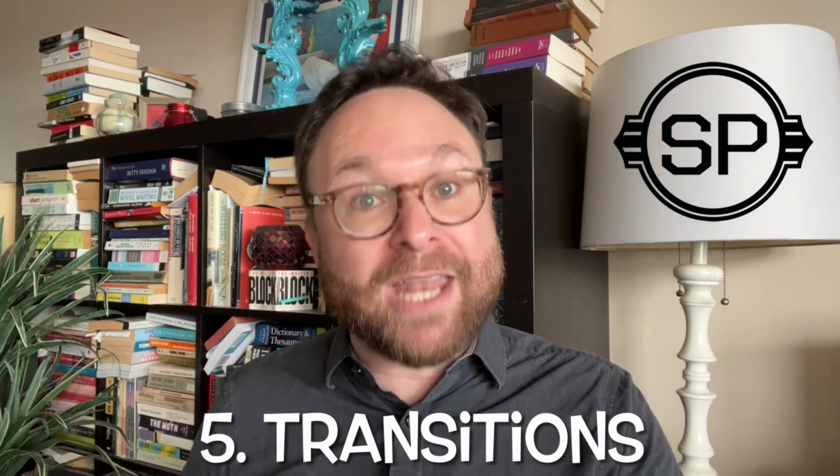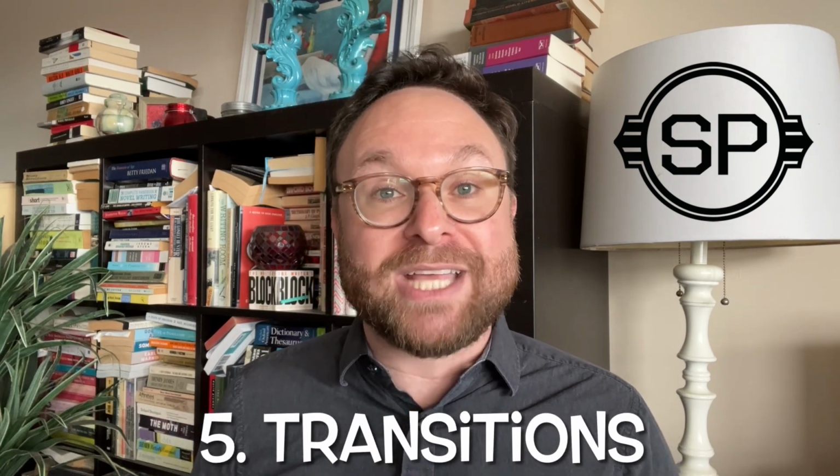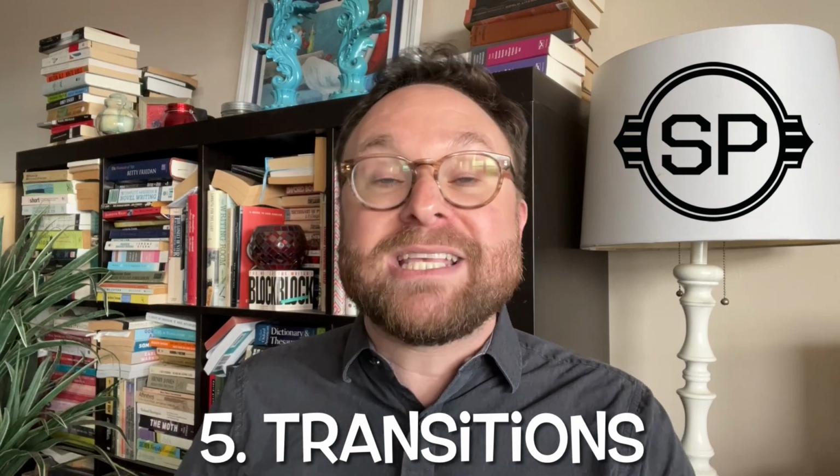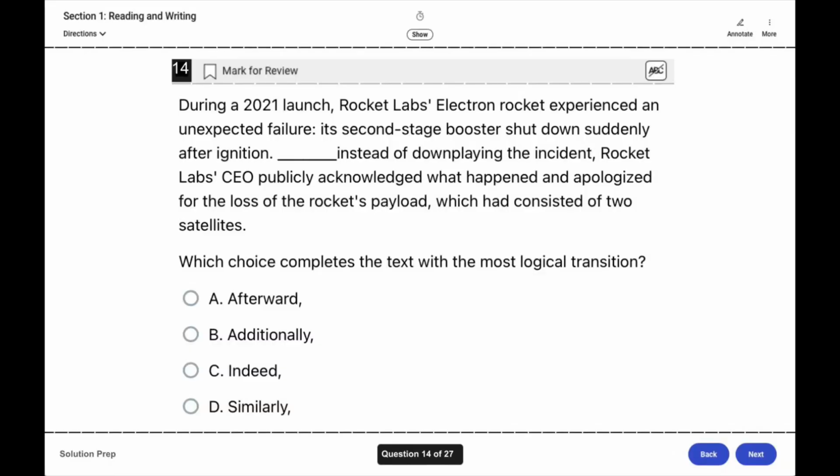After that, the fifth question type is transition words that, again, used to be in the writing and language section. And again, they're going to be like sentence completion, where they give you a sentence, they leave a word out, but this time the word they're leaving out is a transition that connects ideas.